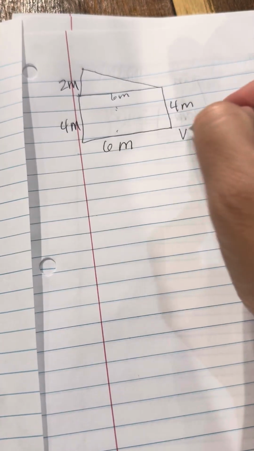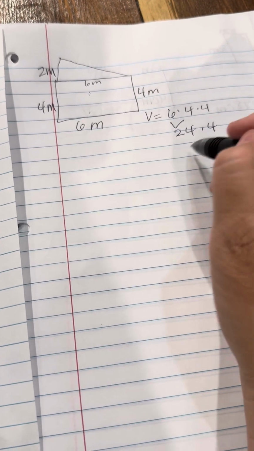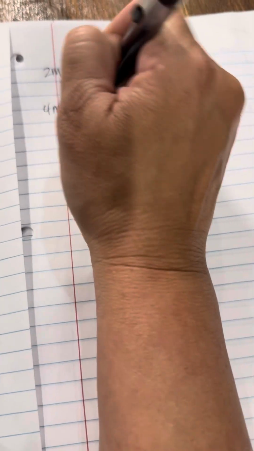Again, because I can't draw a 3D figure, volume equals 6 times 4 times 4. 6 times 4 is 24. 24 times 4, 96. So my bottom piece is 96 inches cubed.